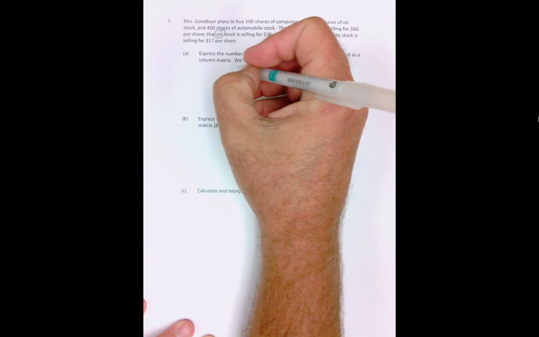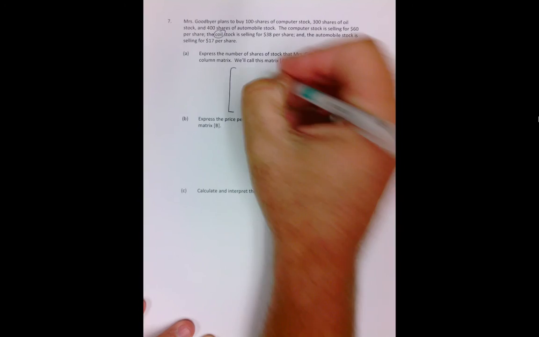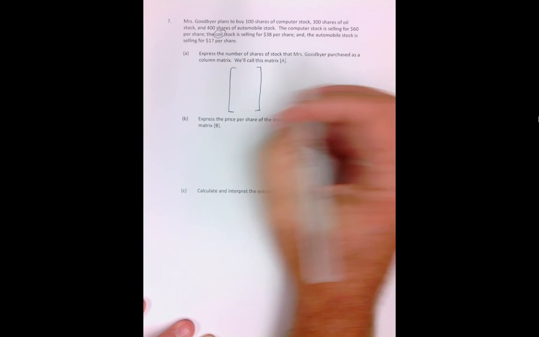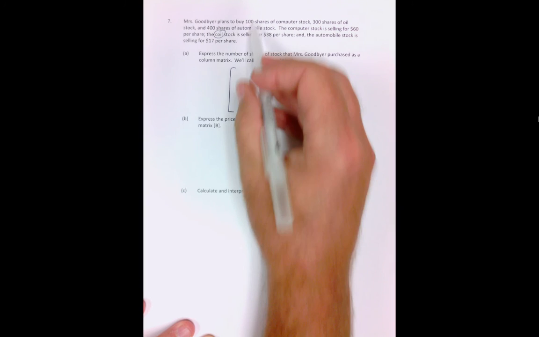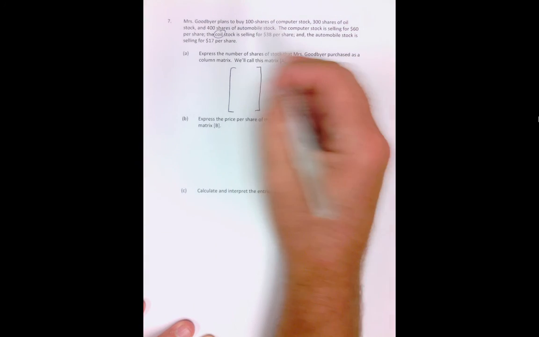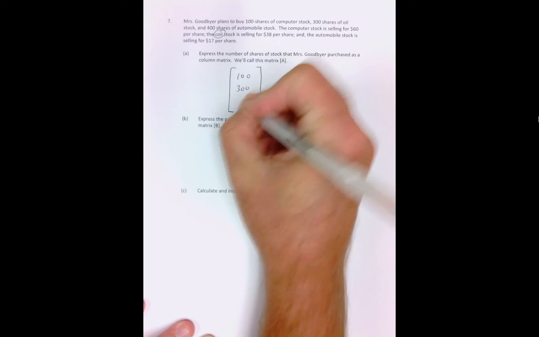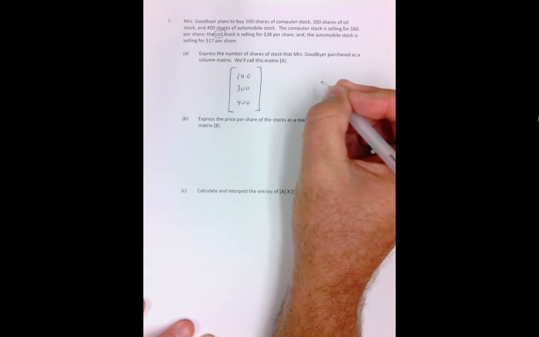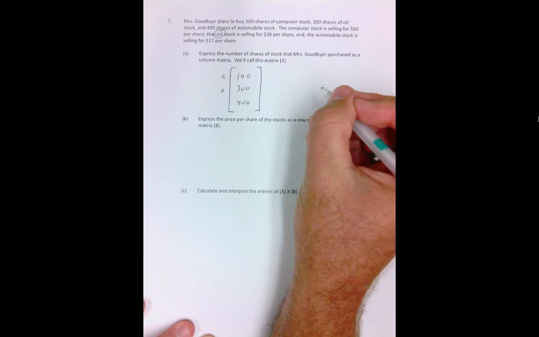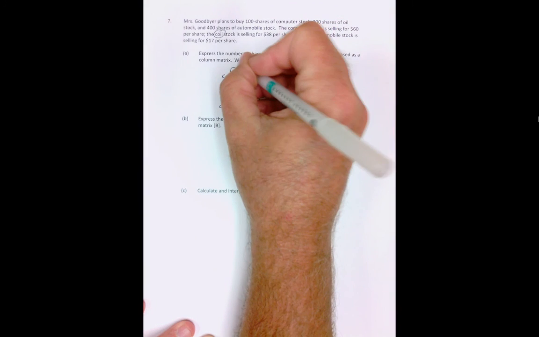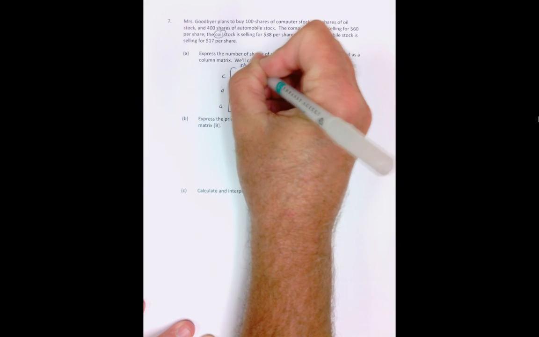Now, a column matrix just means that we have one column. So we want the number of shares, so we have 100, 300, 400. And this is computer, oil, and automobile. And this is shares, okay?